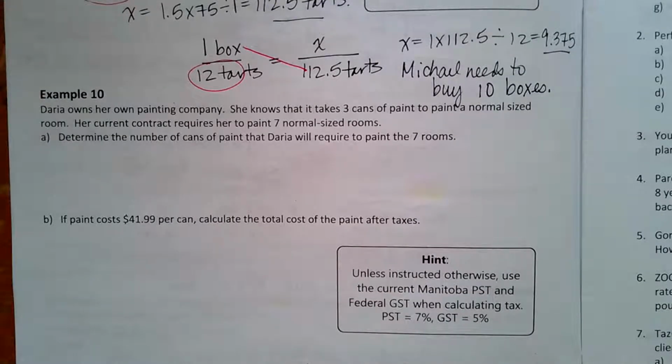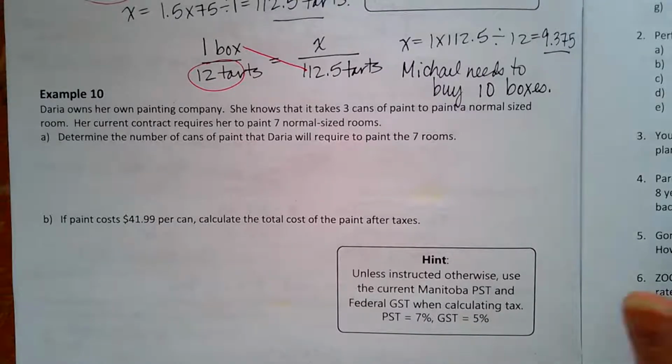Daria owns her own painting company. She knows that it takes 3 cans of paint to paint a normal size room. Her current contract requires her to paint 7 normal size rooms. How many cans of paint will she be required to paint the 7 rooms?